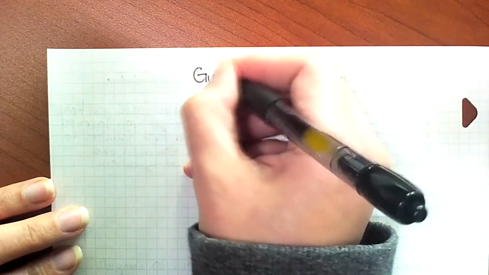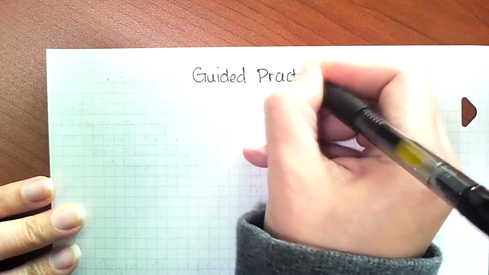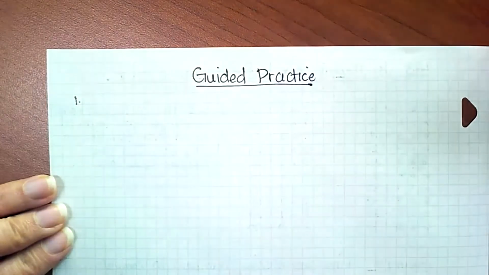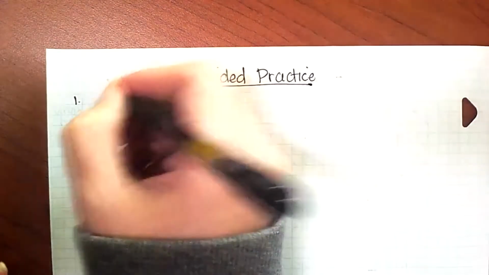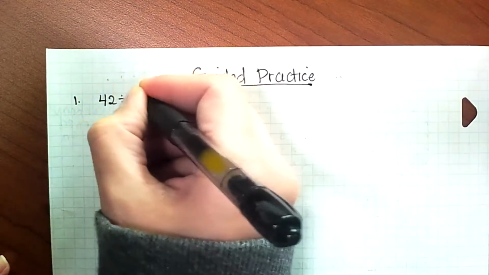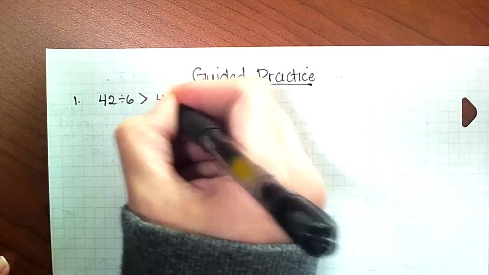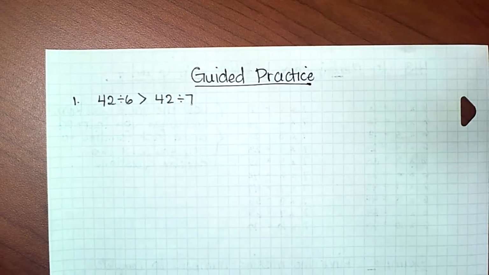So for our guided practice, number 1 asks, how can you tell without dividing that 42 divided by 6 will be greater than 42 divided by 7? So how do you know that 42 divided by 6 will be greater than 42 divided by 7? So let's stop and think.